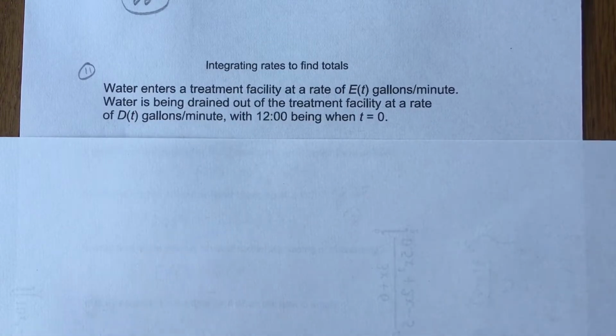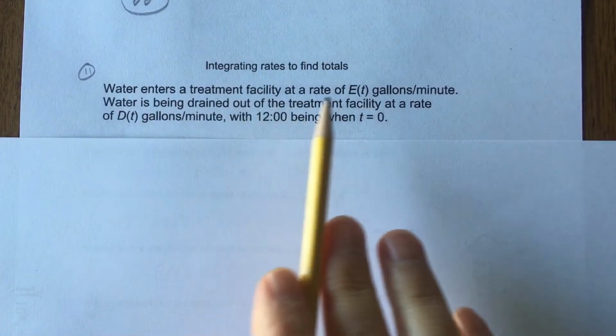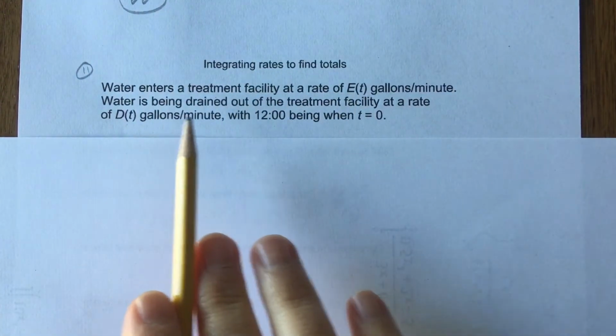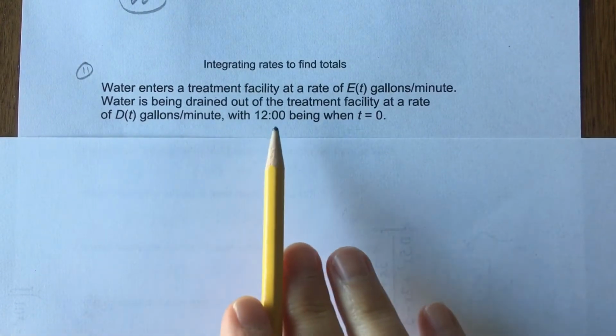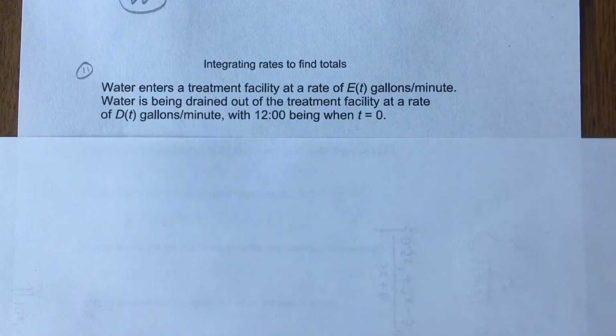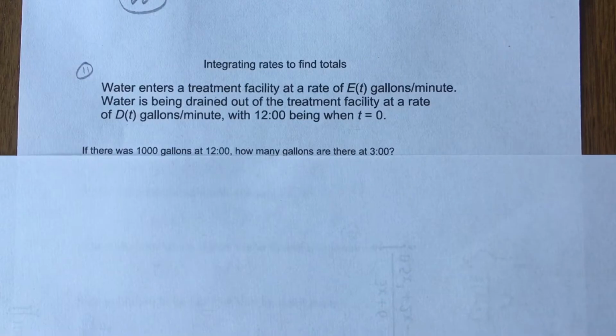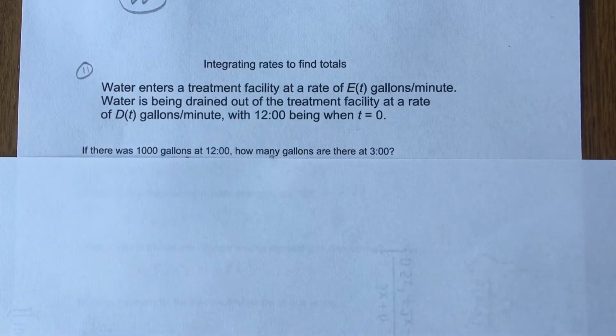But here we have water entering a treatment facility at a rate of E of t, and it's draining out at a rate of D of t, and 12 o'clock is going to be our time 0. So the first question said, why don't you go ahead and pause after each one of these. If there were 1,000 gallons at 12, how many are there at 3?